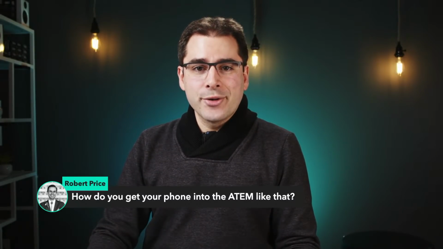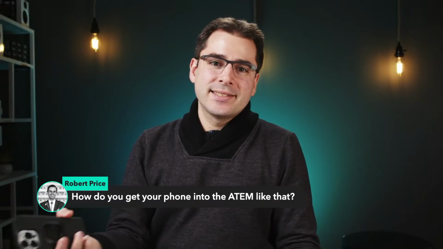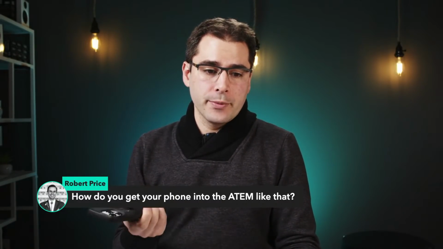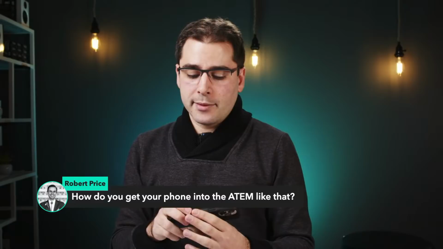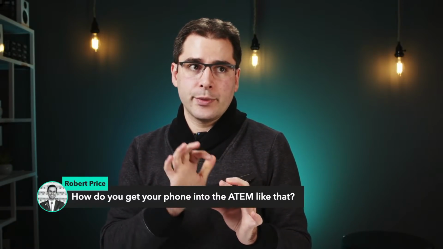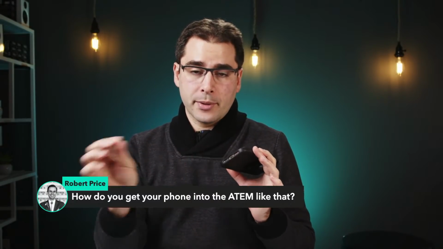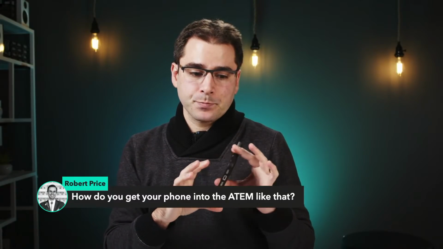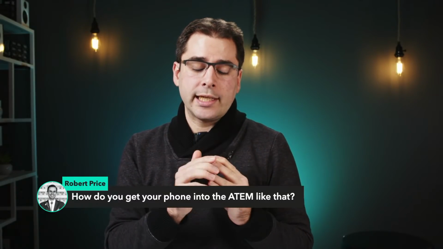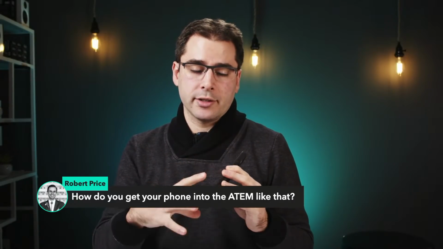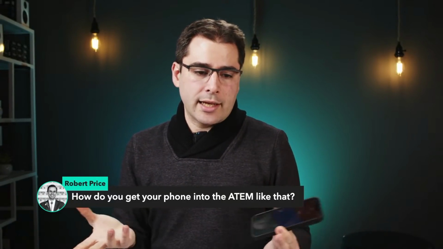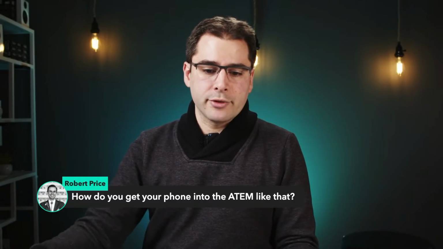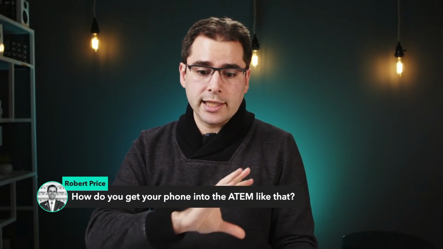Robert says, how do you get your phone into the ATEM like that? There's a whole bunch of apps that will do this. I was using the app called Filmic Pro. The key is that you can tell it to output over either a plug or over AirPlay, and it'll output a clean video feed, not mirroring the screen. There are a couple other camera apps that do that too. I forget the names of them, but there's a handful, as long as it supports sending the clean video feed out.